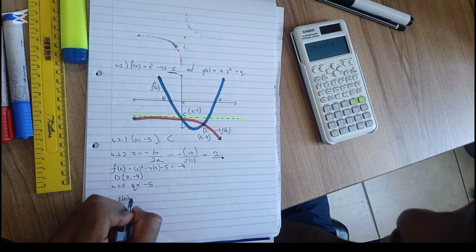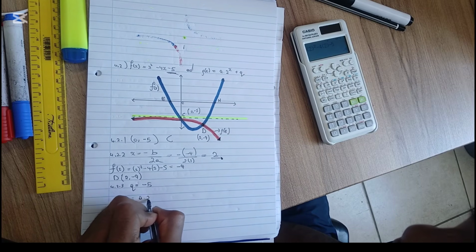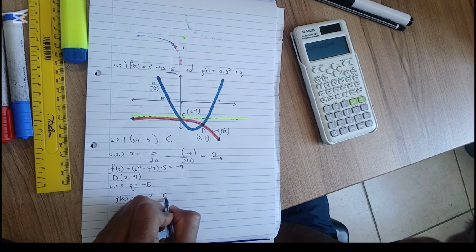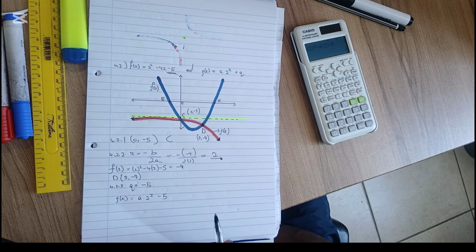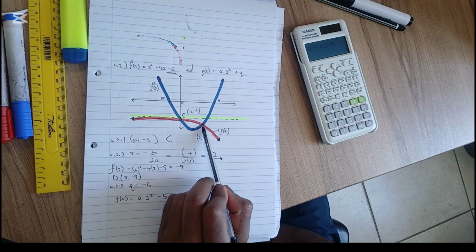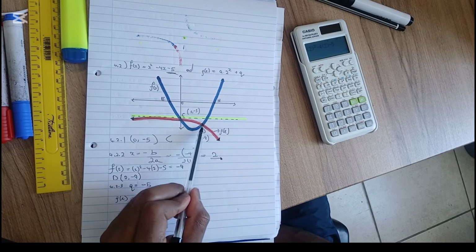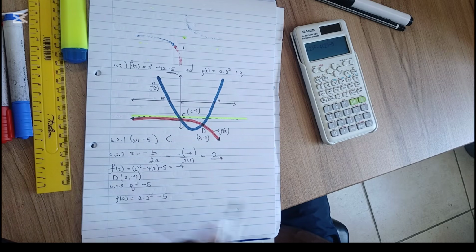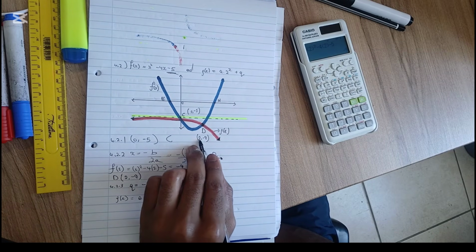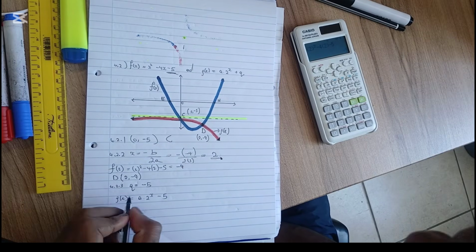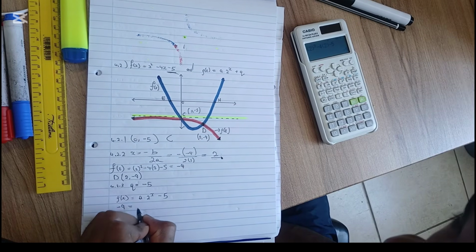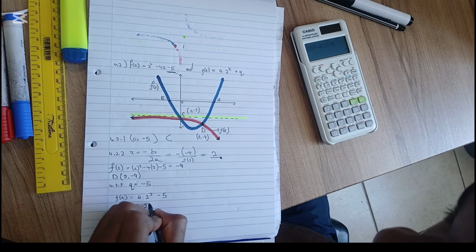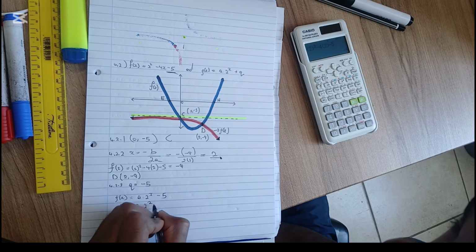So now we can write our formula. G of x is equal to a times 2 to the exponent x, minus 5. And now to get a, we can substitute point D, because point D lies on both functions g and f. So now we have point D, which is 2 and negative 9. Negative 9 is equal to a times 2 to the exponent 2, minus 5.